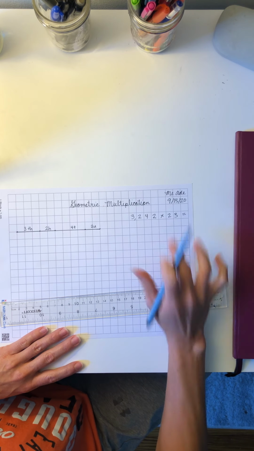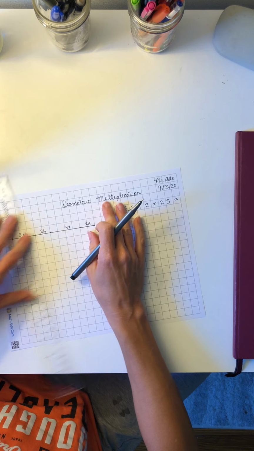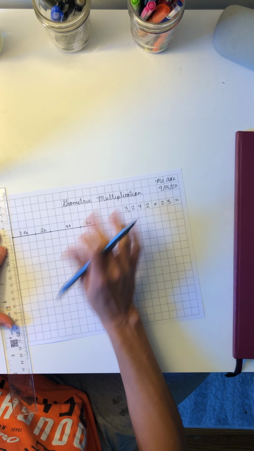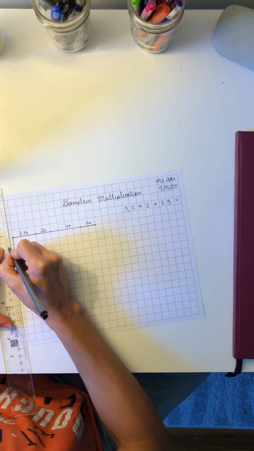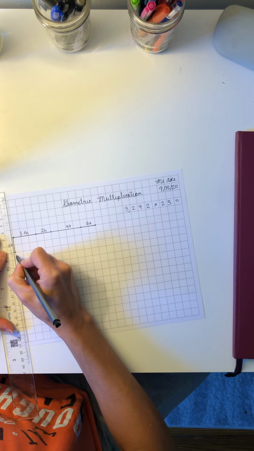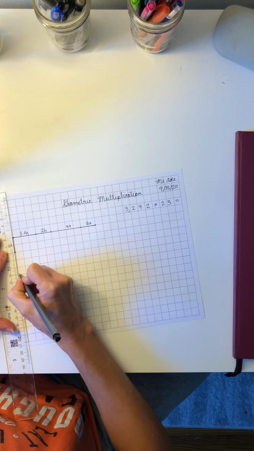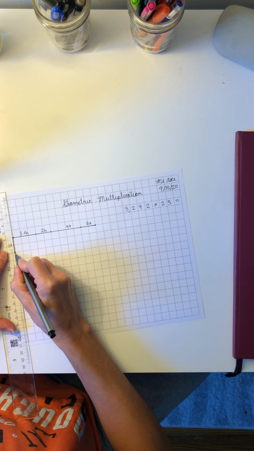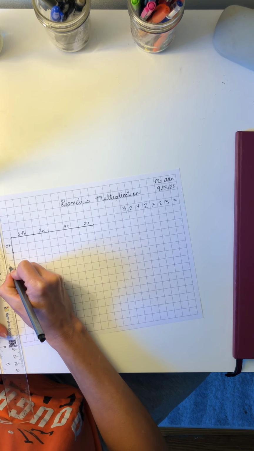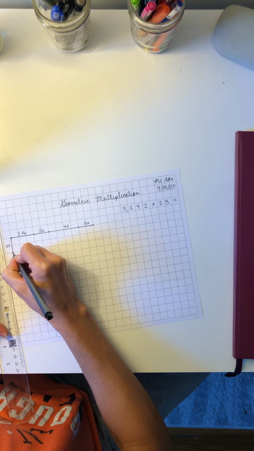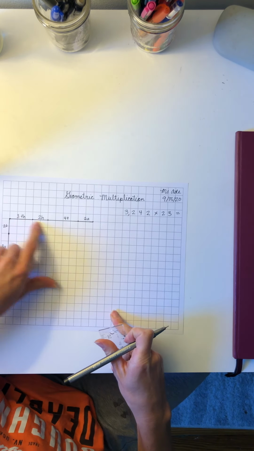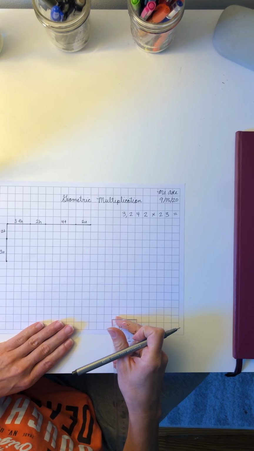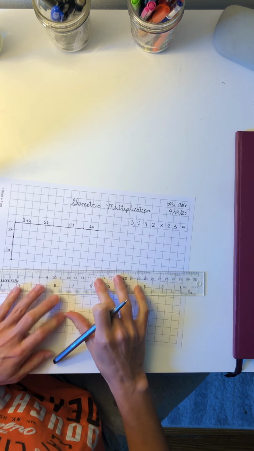On the side, I'm going to put my multiplier, 23. So I'm going to count down 2 squares for 2 tens, and then 3 more for my units. 1, 2, 3. 3 units. All right, so now you can see I kind of have the edge here of what looks like it's going to be a rectangle. So I'm going to complete my rectangle.